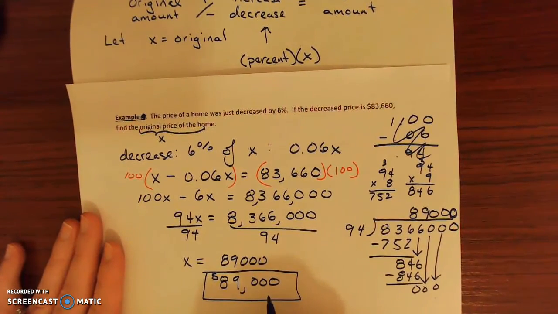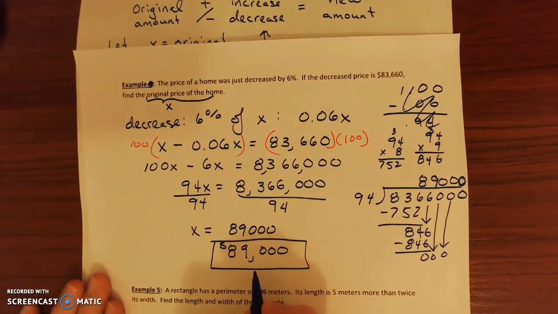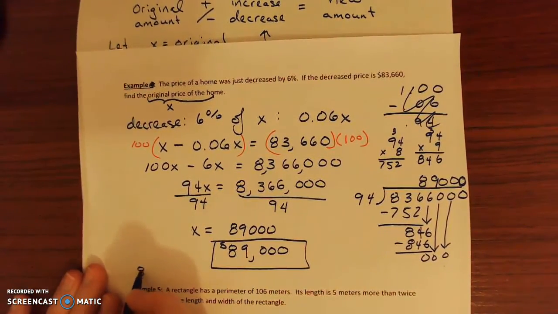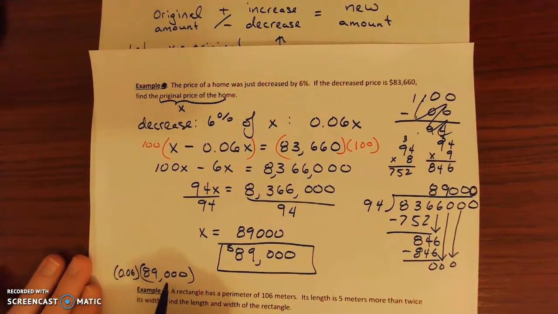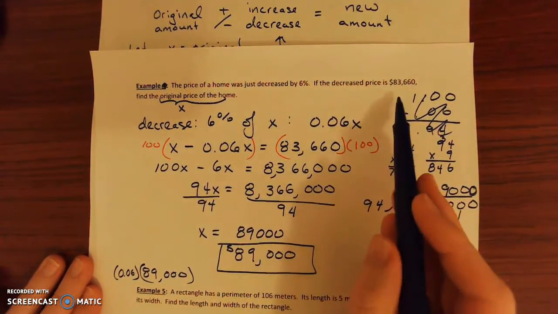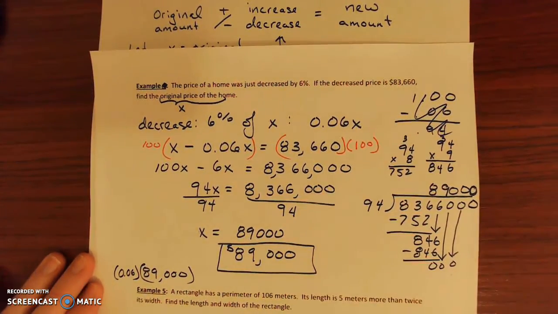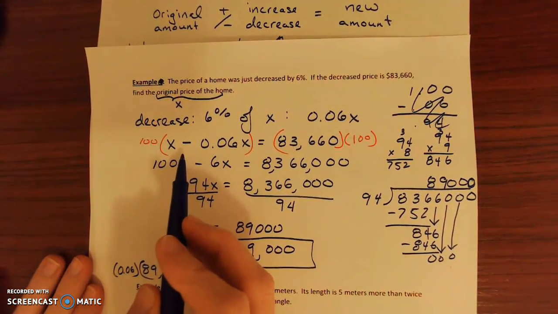If I take 6% of this, when you're doing your homework, you could check with a calculator. You can take 6% of 89,000, multiply it by 0.06, see what you get, and if you subtract it from that 89,000, make sure that we do in fact get $83,660 as the decreased price. Okay, so again, this is how you would do it for a decrease problem.